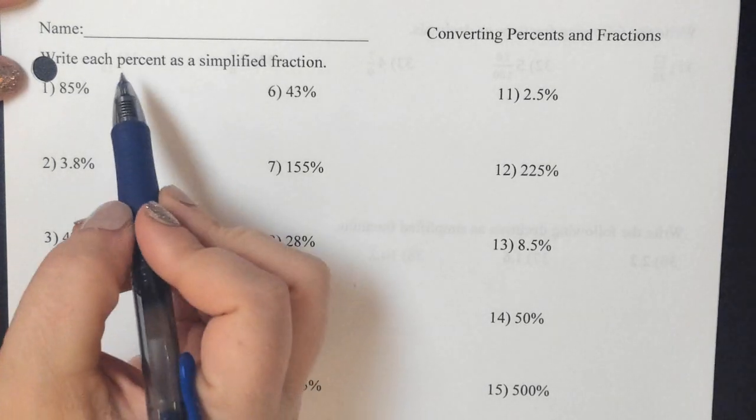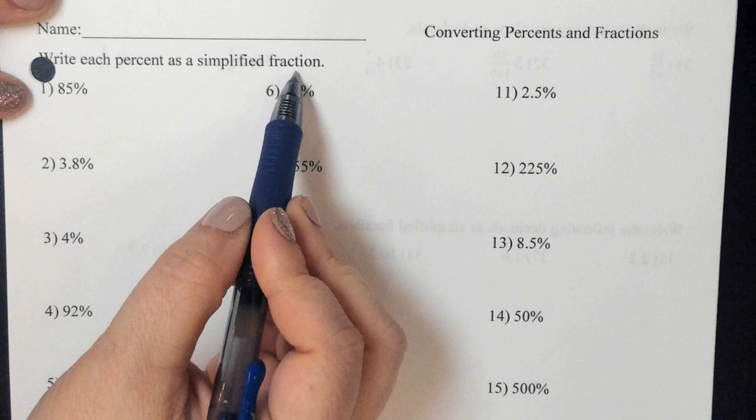For the first part, it says we want to write each percent as a simplified fraction.